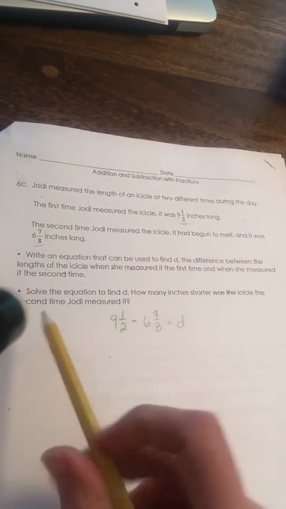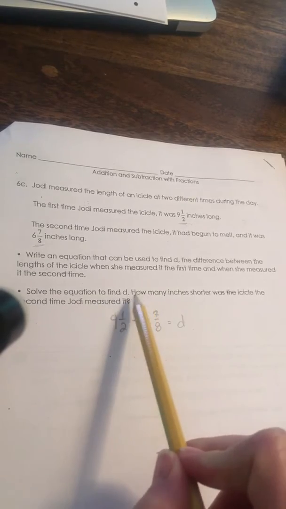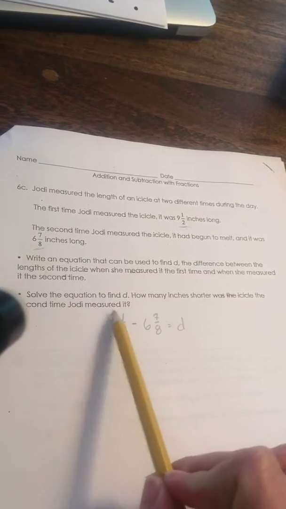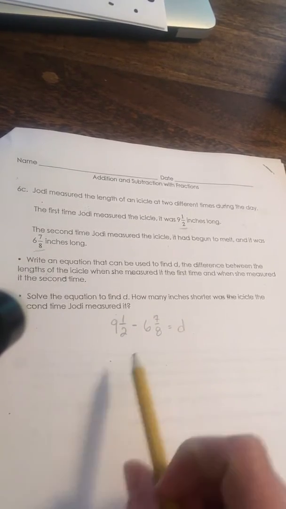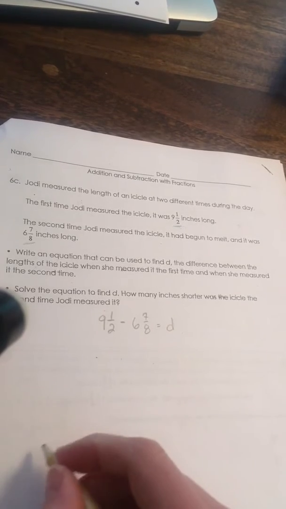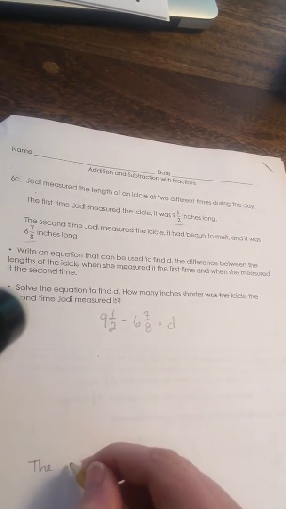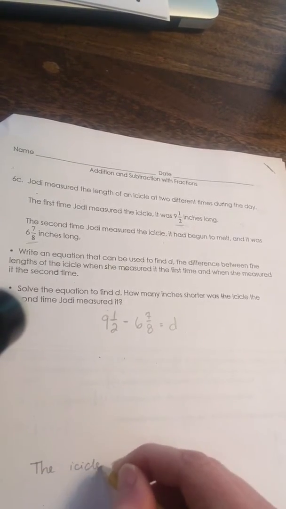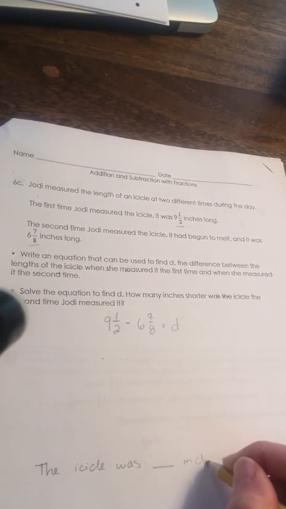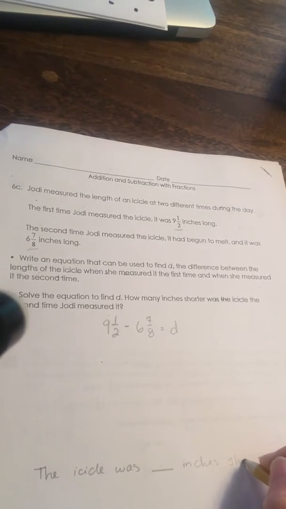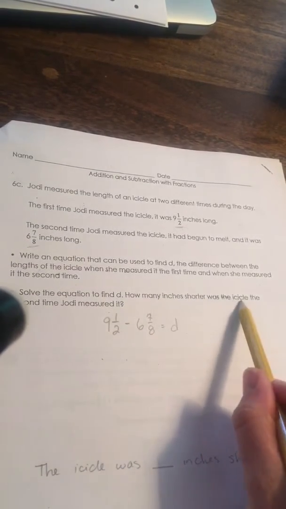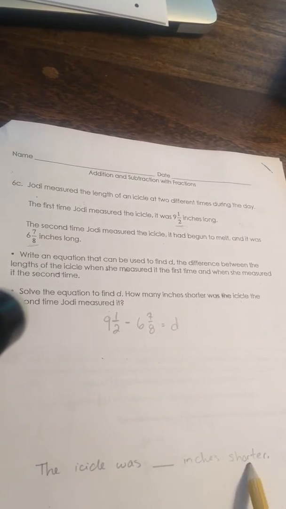Done. Solve the equation to find D. How many inches shorter was the icicle the second time Jody measured it? So this time we have our equations already set up. I'll write my solution sentence. The icicle was some number of inches shorter. Again, right from the question, how many inches shorter was the icicle? The icicle was some number of inches shorter.